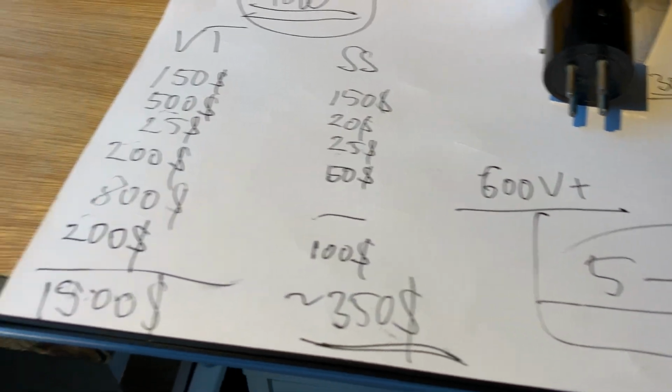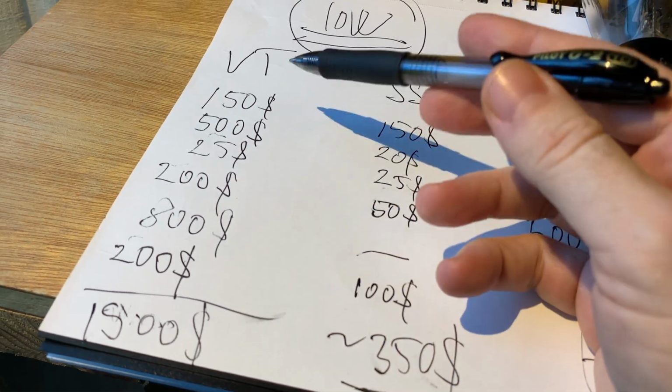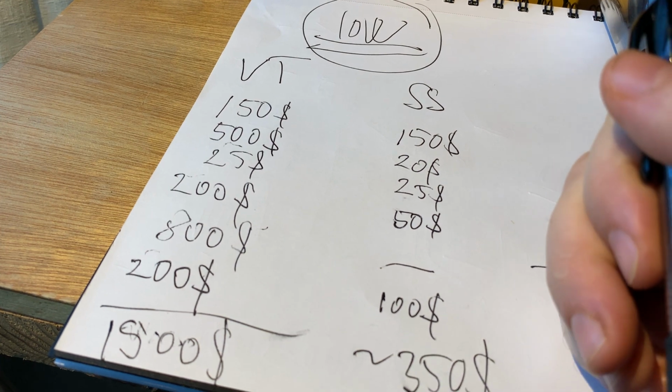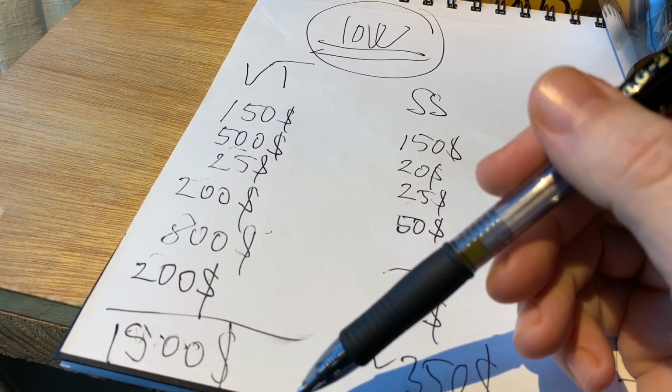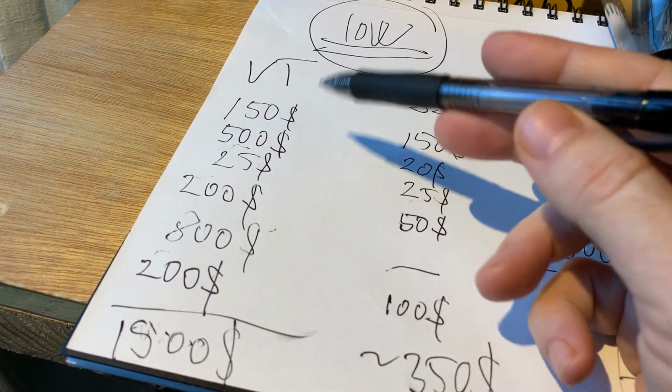There's no skill required. If you have a vacuum tube amplifier point to point soldered, you need someone who is really experienced with it, and it's going to take that person probably several days to prepare that amp.